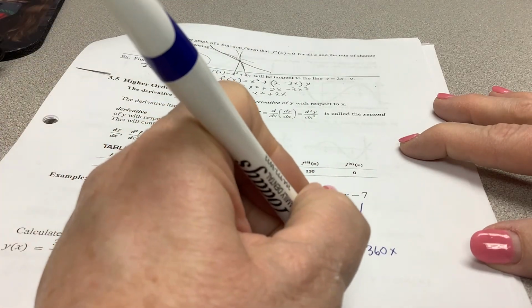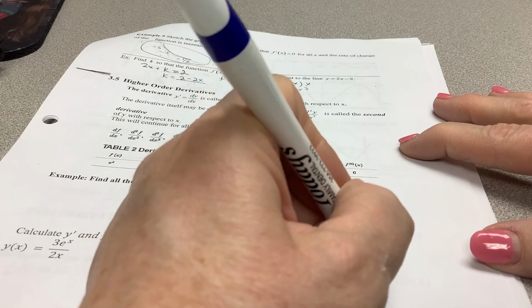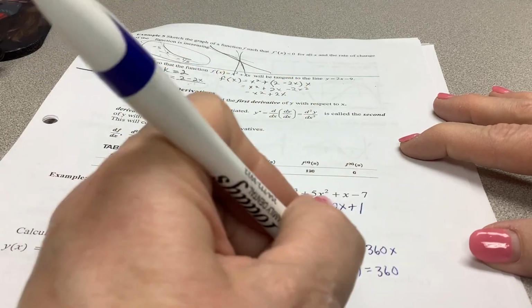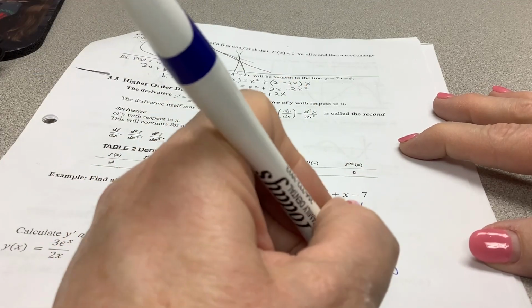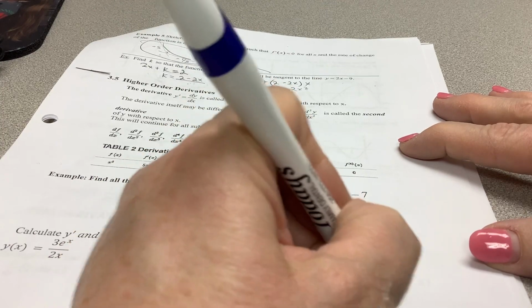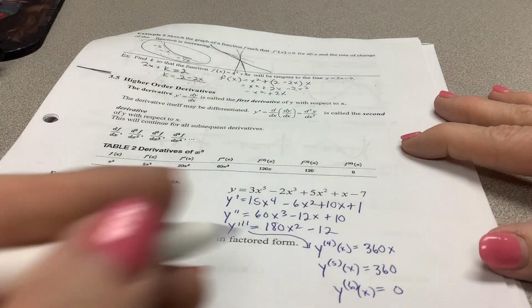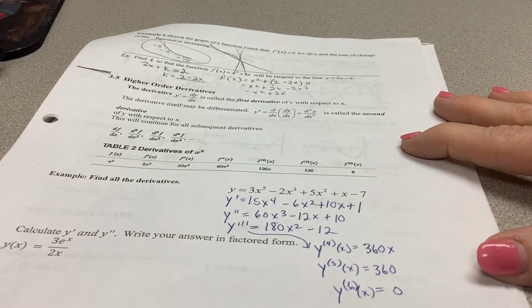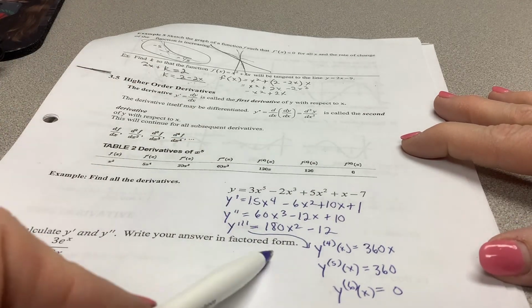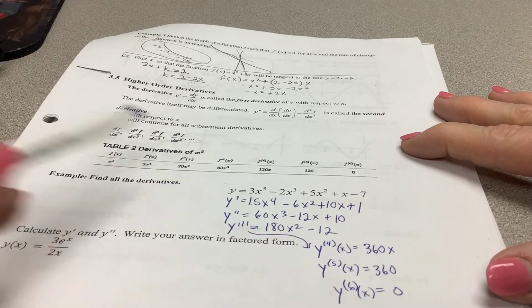The fifth derivative in terms of x is 360, and the sixth derivative in terms of x is 0, and you want to put those in parentheses to make sure it's clear it's not a sixth power. And that's all the derivatives you have for this function. So just be aware that you can do multiple derivatives and how it's notated.